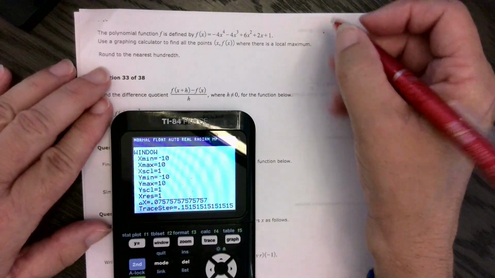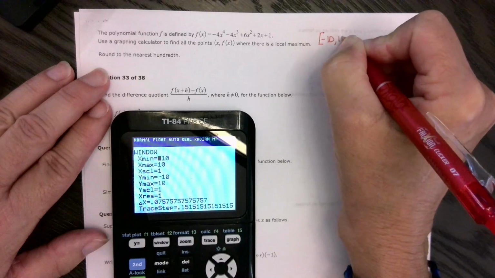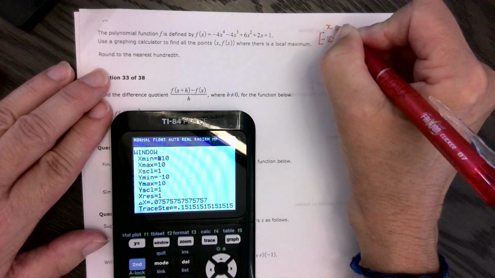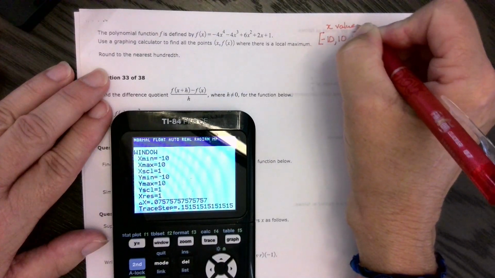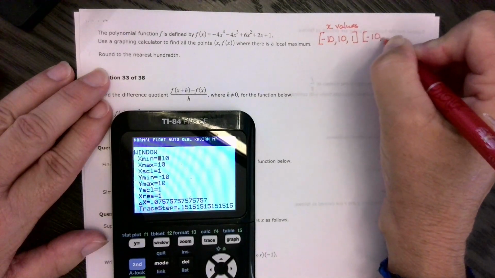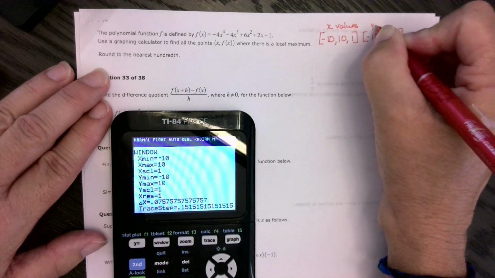This window goes from -10 to 10, counting by ones. Those are your x values. And then -10 to 10 by ones. Those are your y values.